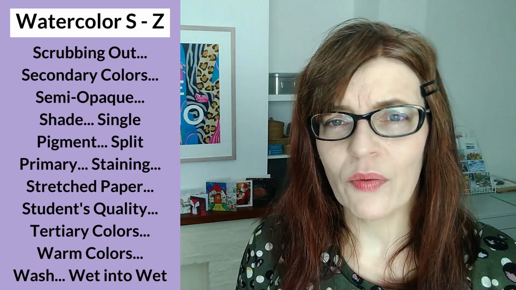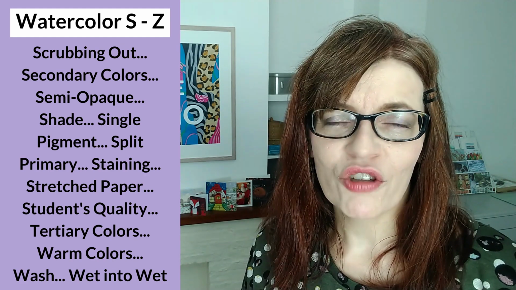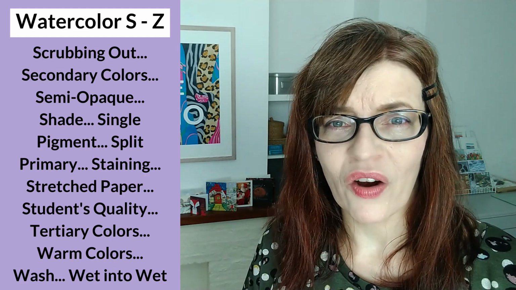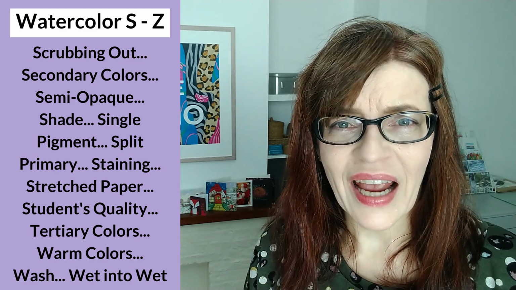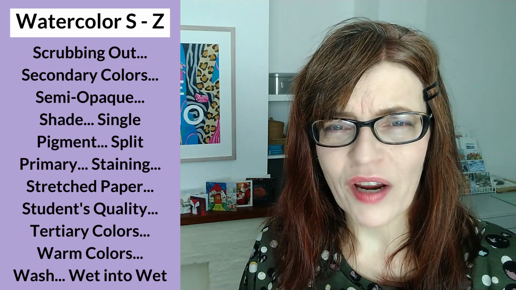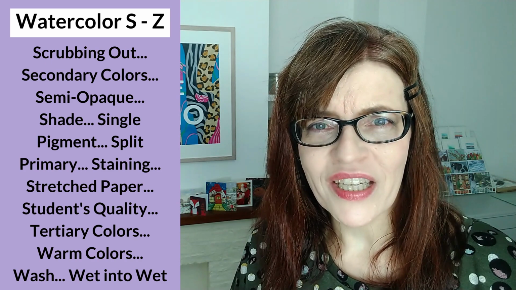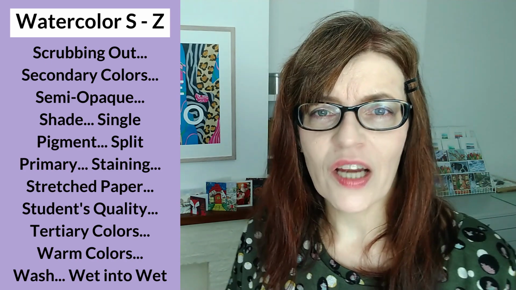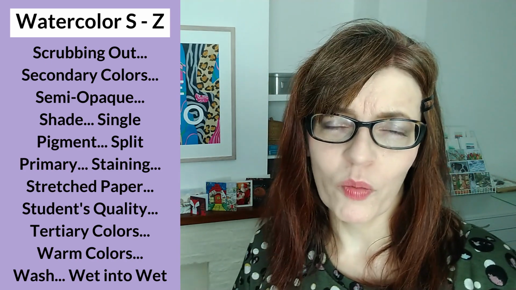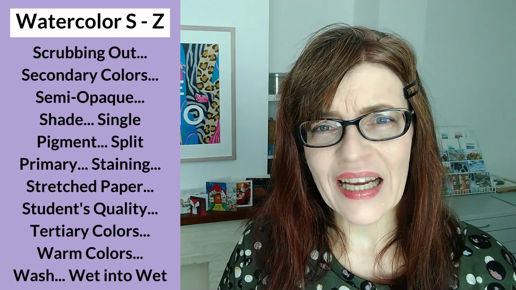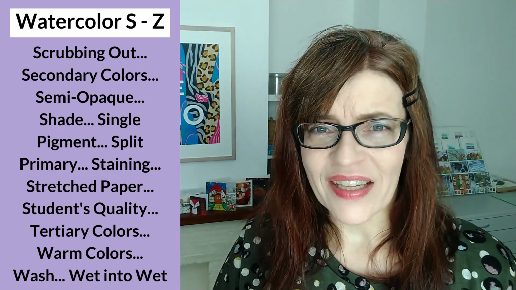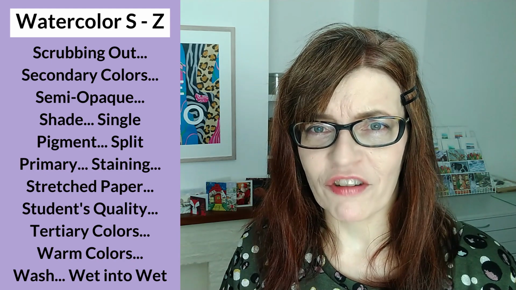So for our only T, we have tertiary colours. So tertiary colours, technically what they are is a secondary colour and a little bit of a primary colour, or the other way round. So they are your muted colours. So let's go for W's, and with W we have warm colours. So a warm colour is any colour that tends towards the warm, that's the red-yellow end of the spectrum.